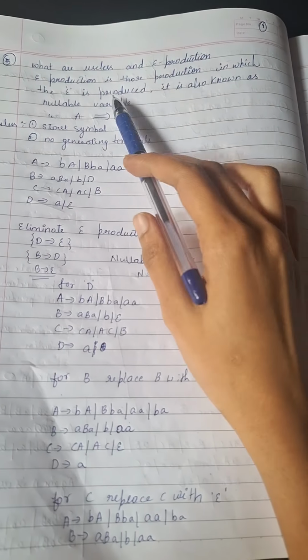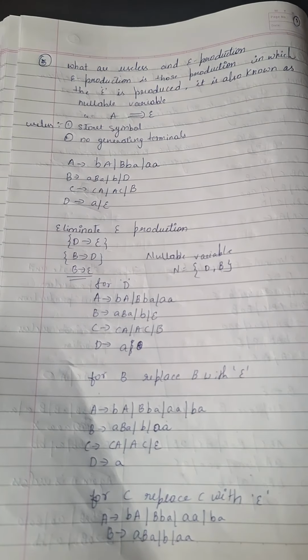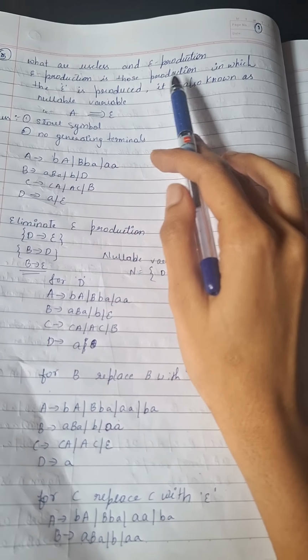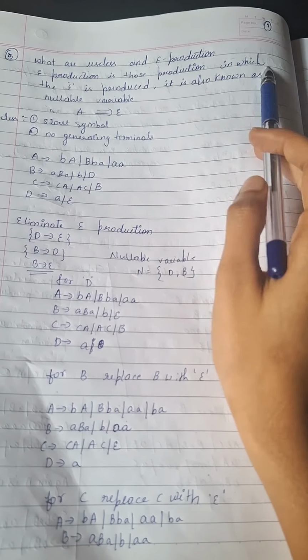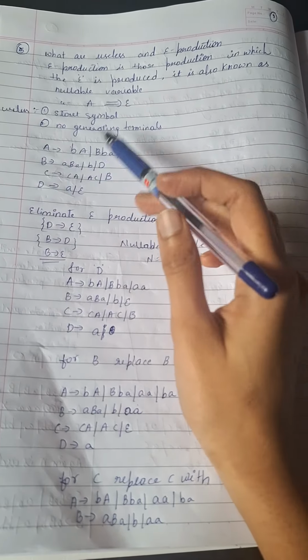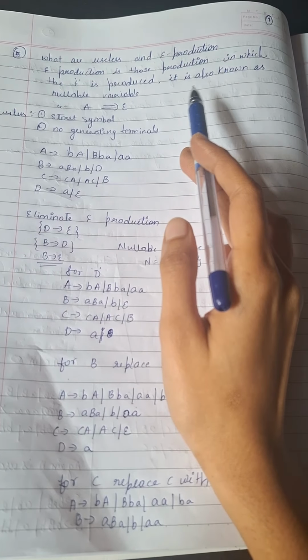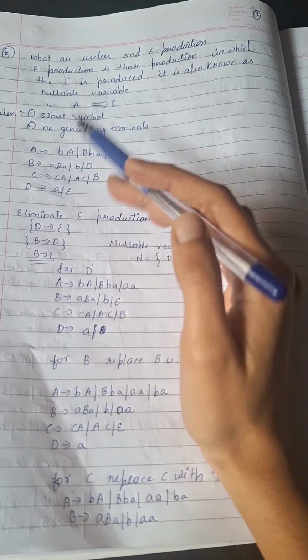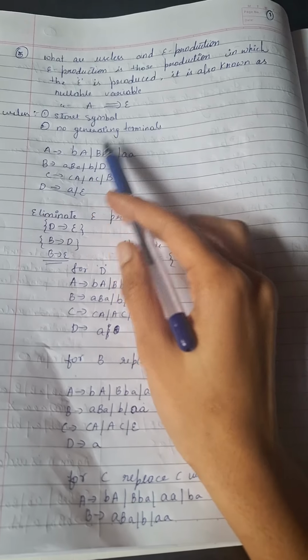Next question we have what are useless and epsilon production. So epsilon production is those production in which the epsilon is produced. It is also known as nullable variable. Hope you understood this. Start amal useless, so I have explained in previous only. That is start symbol should be generating the productions, start symbol alli there has to be derivation of the symbols and no generating terminals.